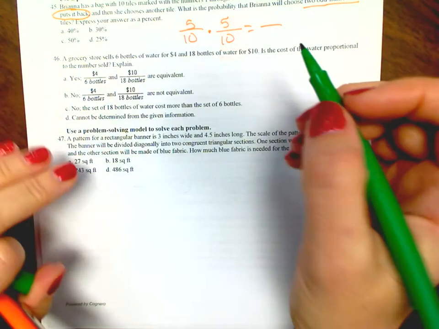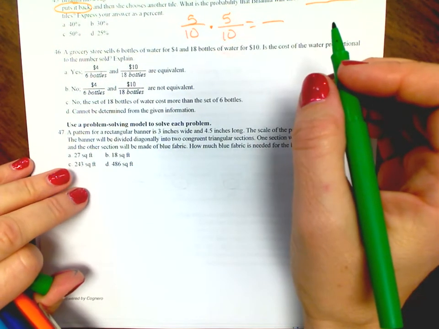46. A grocery store sells 6 bottles of water for $4 and 18 bottles of water for $10. Is the cost of water proportional to the number sold? Explain. So you need to find if they're equivalent.